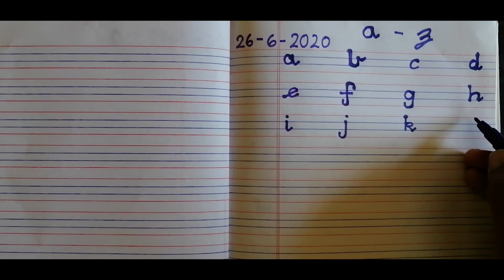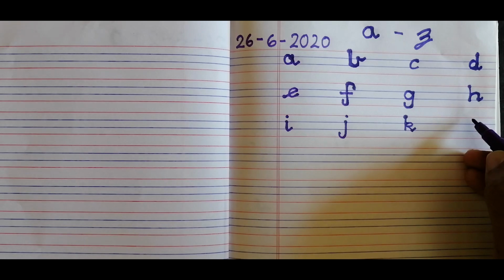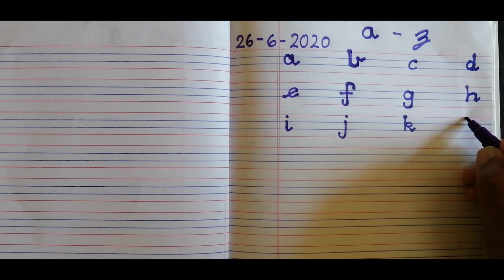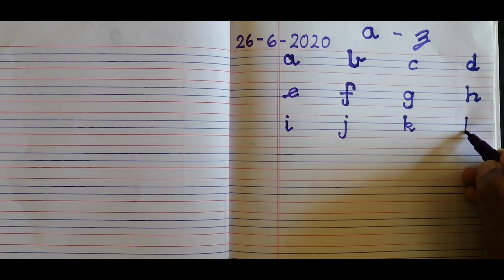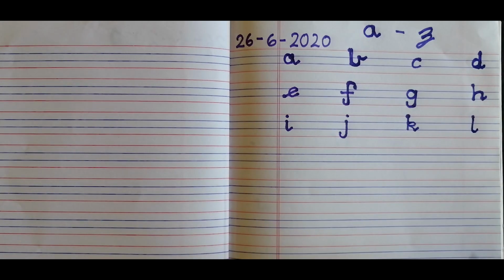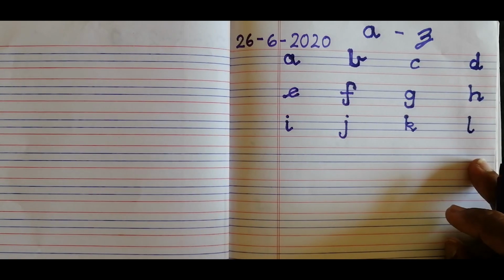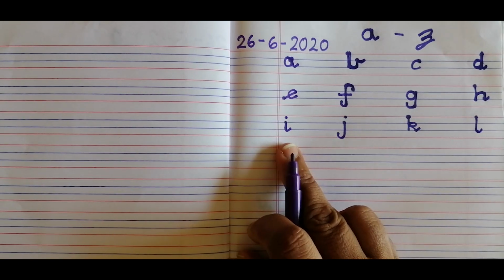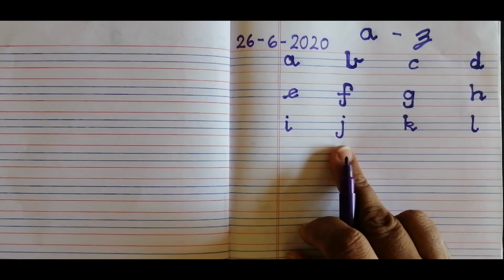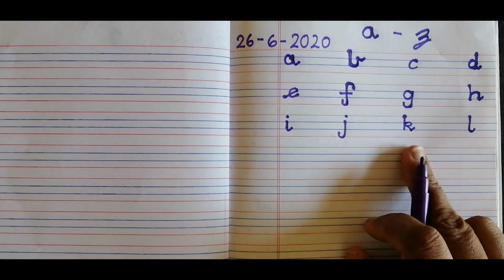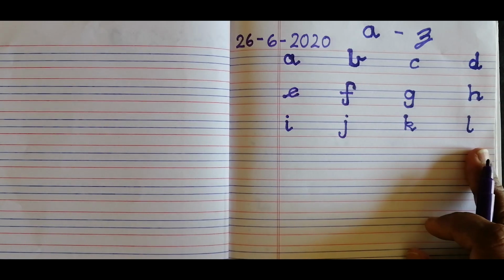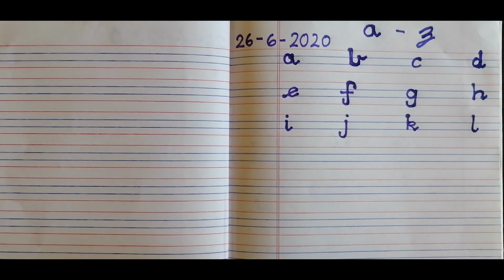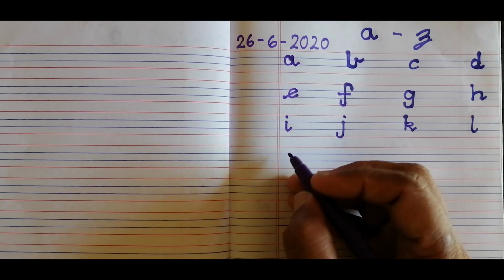We come to the next letter. Keep your pencil on the red line. Draw a standing line touching the red to blue line and then draw a small turn using the curly line. Small l. Let us read what we have written. Small i, small j, small k, small l. Very good. We come to the next letter just below i.